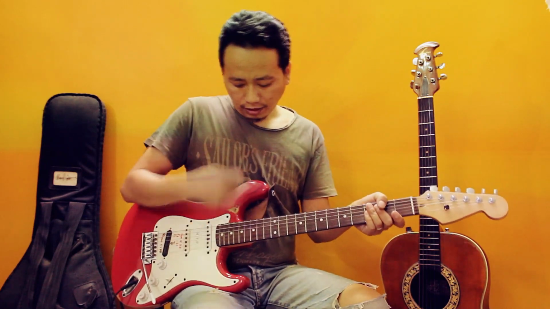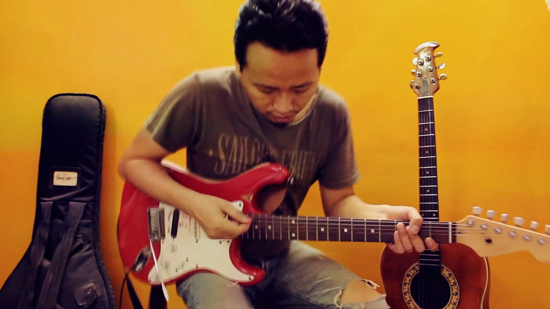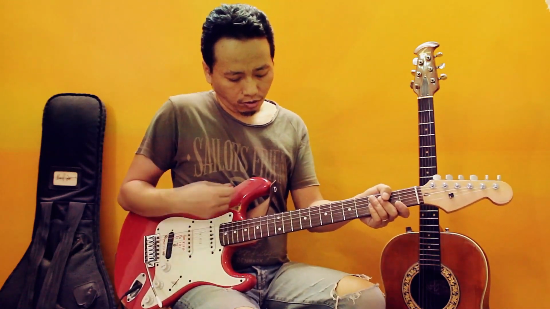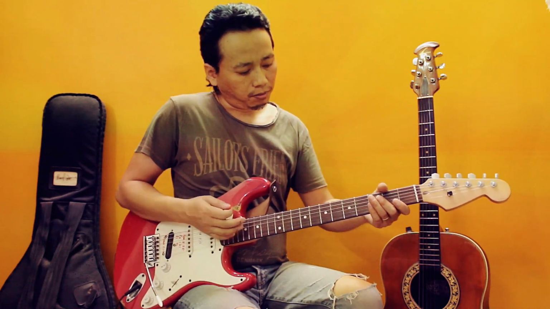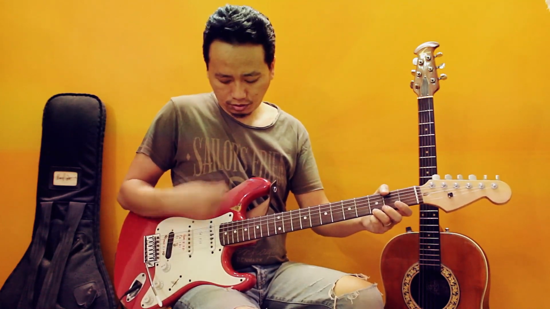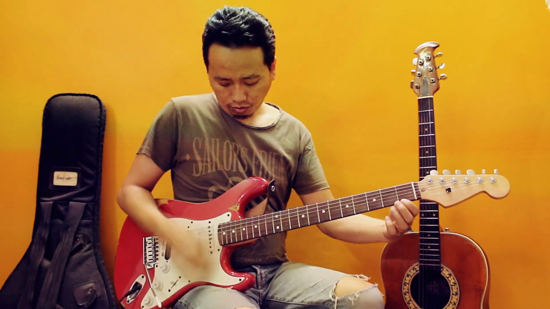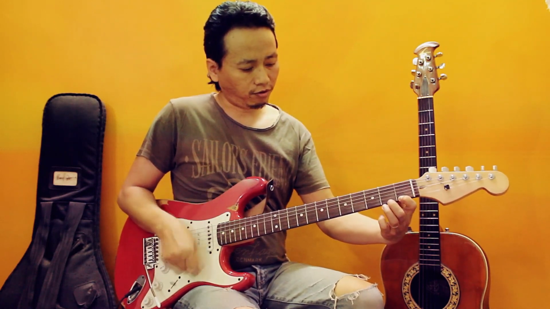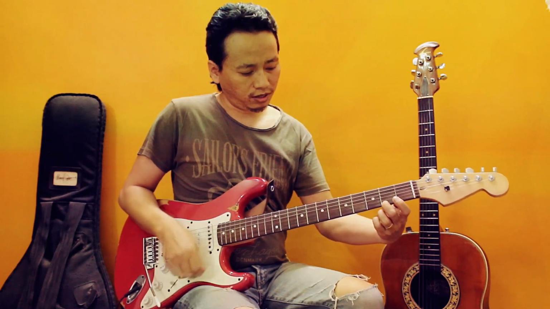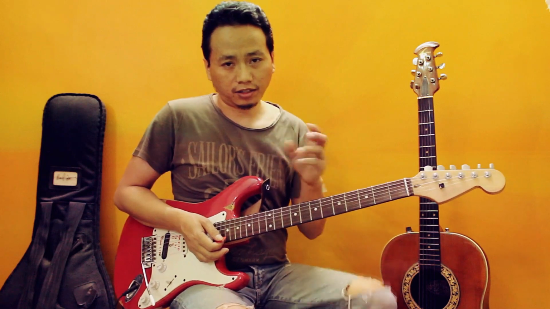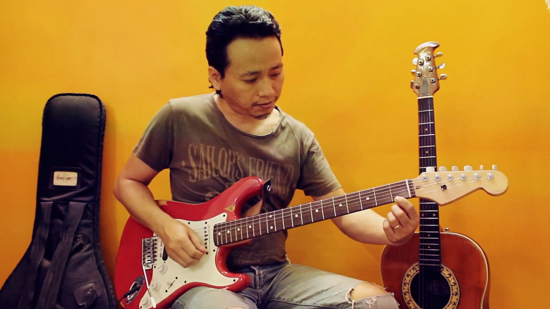So without a metronome right now, if you don't have one with you, maybe you can try playing this way again. 1, 2, tap your feet, 3, 4. 1, 2, 3, play. 1, 2, 3, 4. This is how you want to be playing. Check your left hand if it's sounding correct.